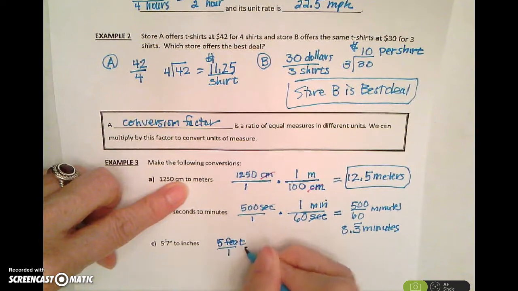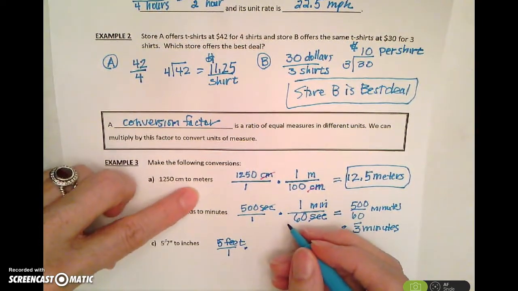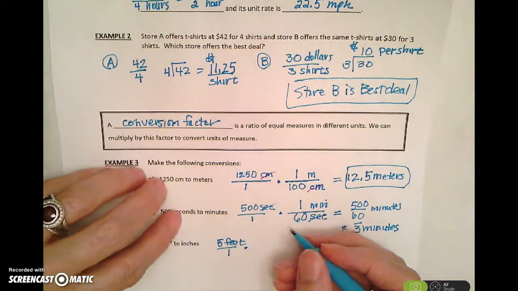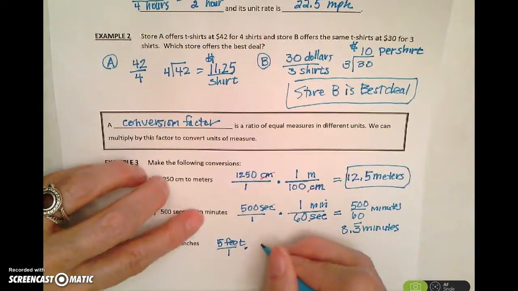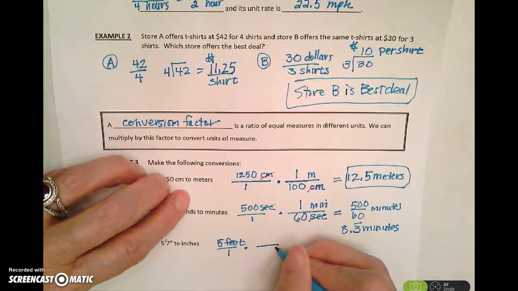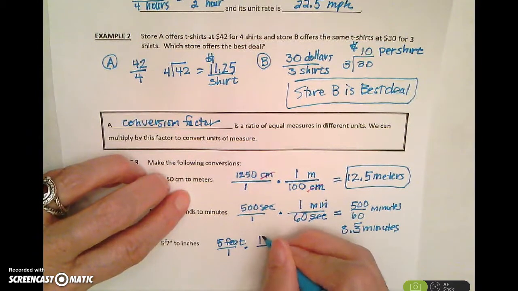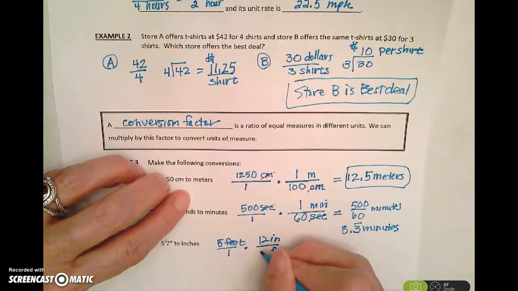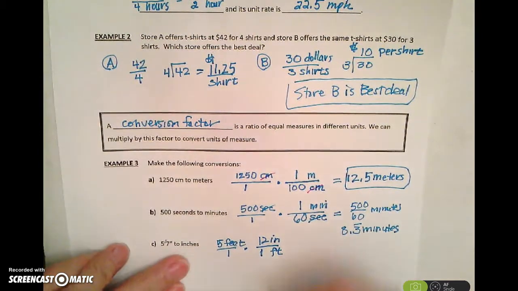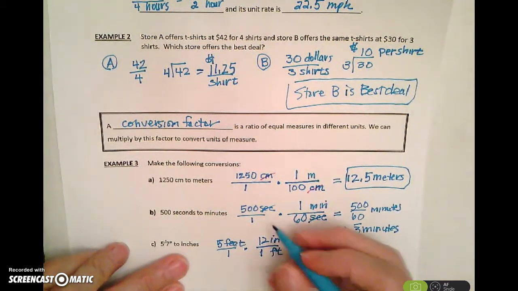Again, over 1, and I want to change it to inches. So this time when I multiply, I want to have my feet in the denominator, and there's 12 inches to 1 foot. So again, there's my clever one. 12 inches and 1 foot are equal to each other.